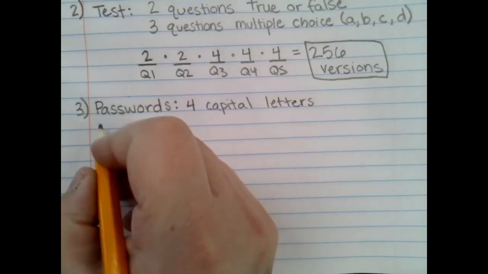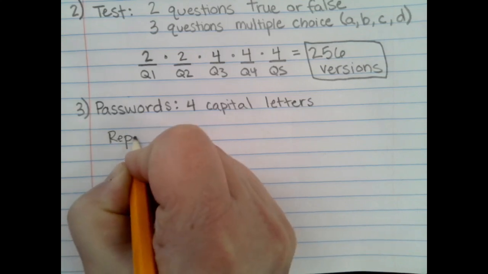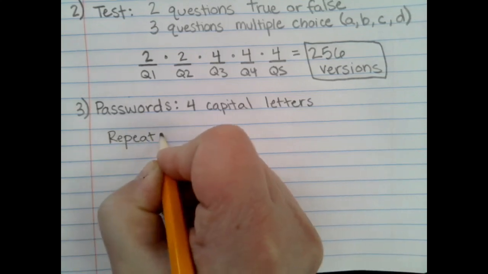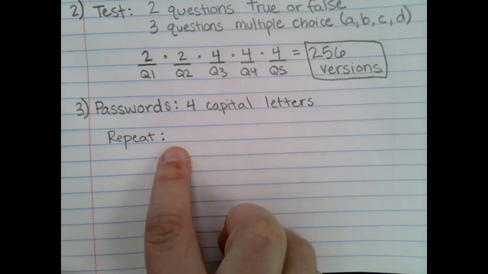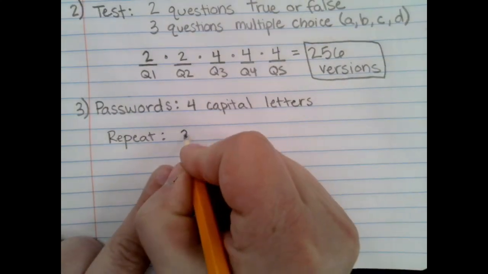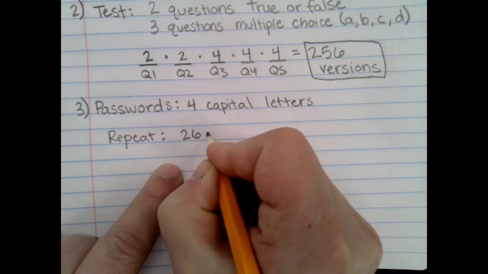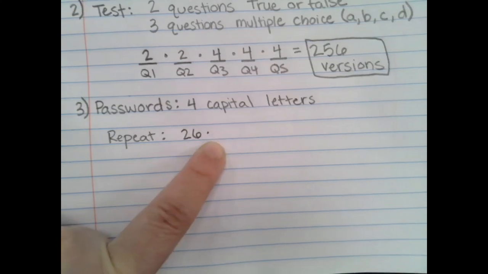All right, if we allow repeats, meaning if you can repeat a letter, the password A is allowed. How many letters do I have to choose from if we're using the English alphabet? 26, yep. Now, I can repeat, so I can reuse the same letter. So how many do I have again?